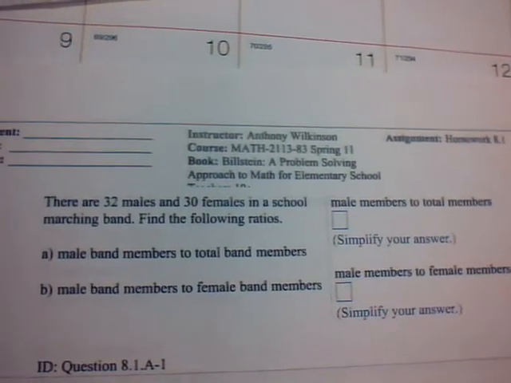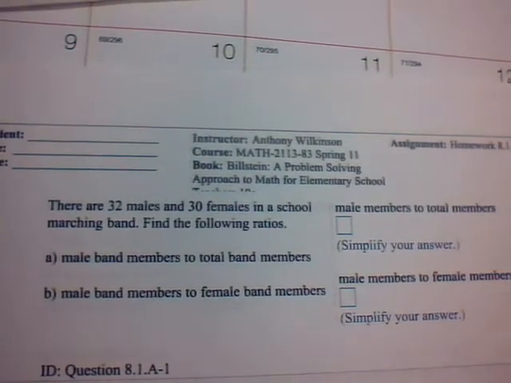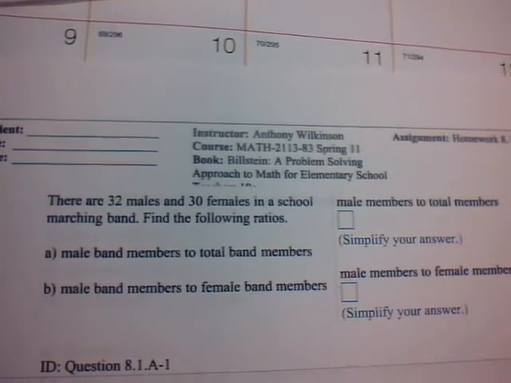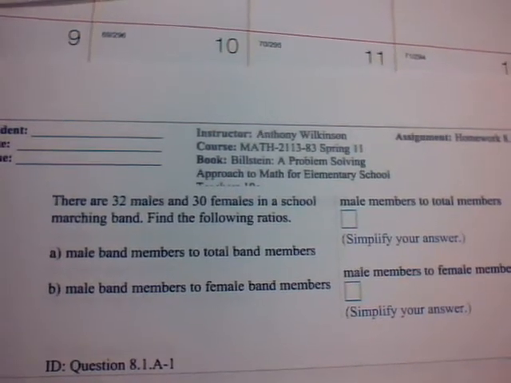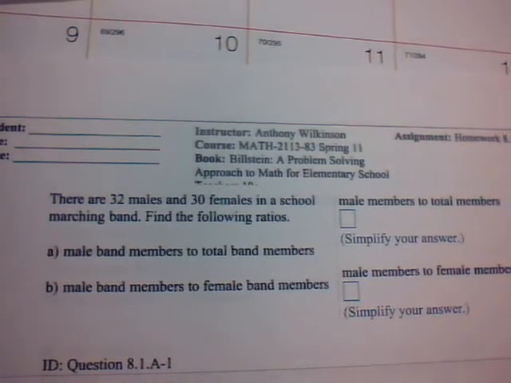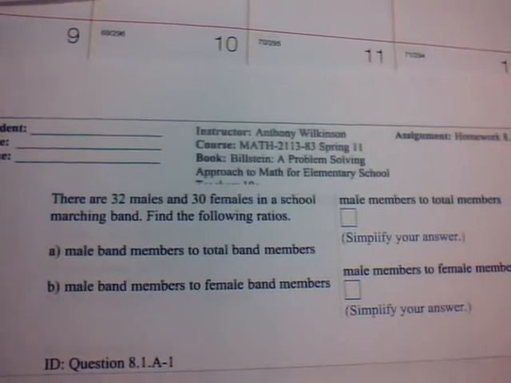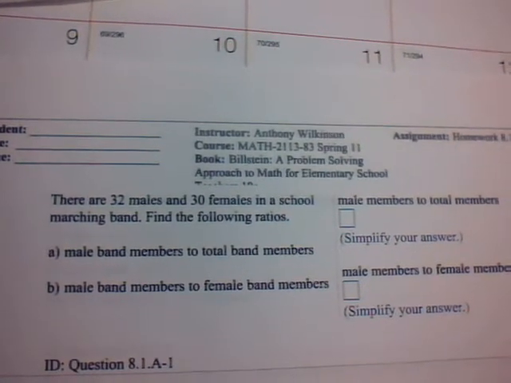Okay, we'll look at some of the homework problems that are in Section 8.1. In Section 8.1, this deals with ratios and proportion. In the first problem we have, there are 32 males and 30 females in a school marching band. Here we want to find the following ratios.